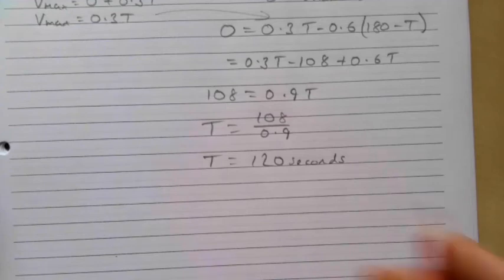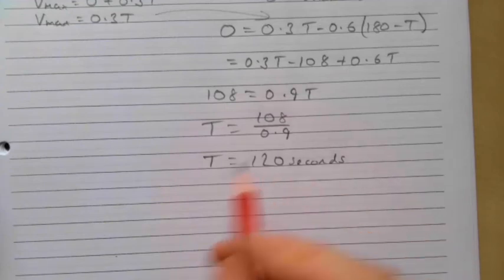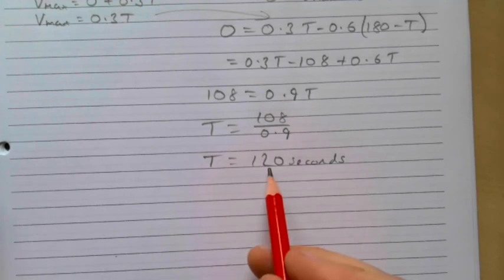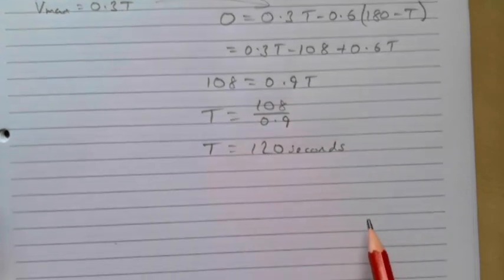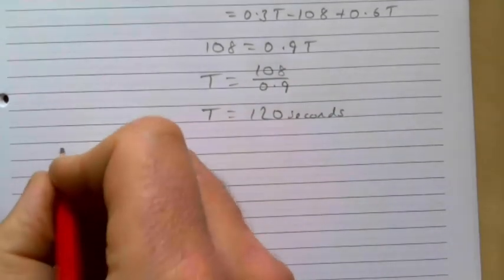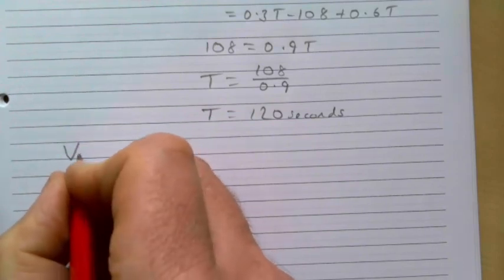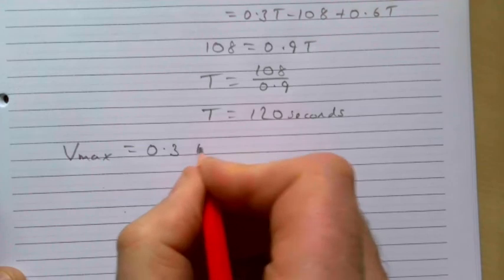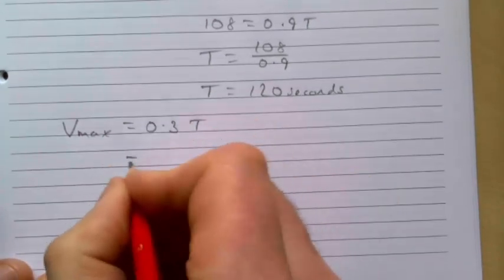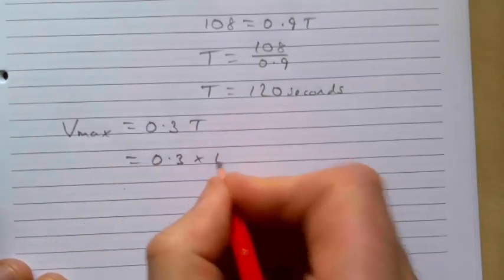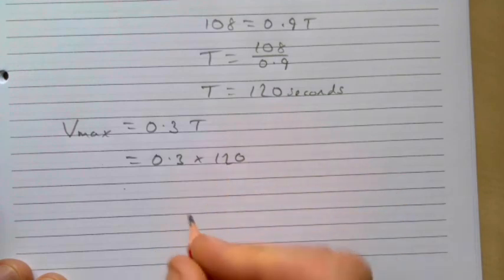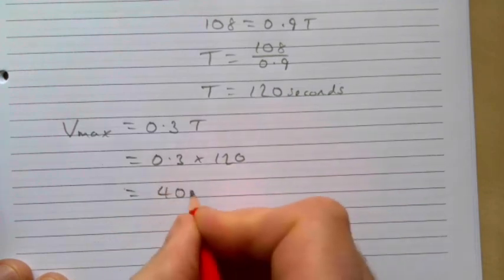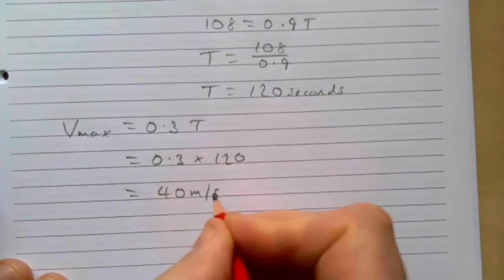Find the top speed. So we'll find the time that it speeds up. It's going to speed up for 120 seconds and then slow down for the last 60 seconds. So we'll just work out from V max. V max equals 0.3 T. That equals 0.3 times 120, and that means it's going to be 40 meters per second.